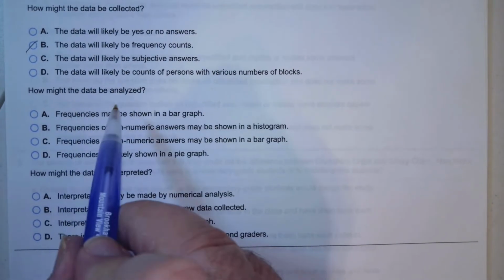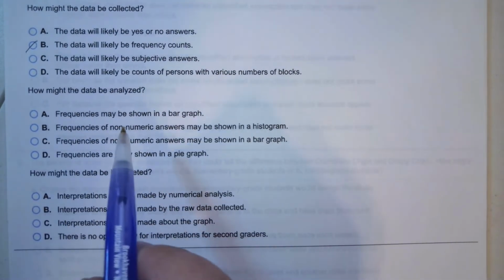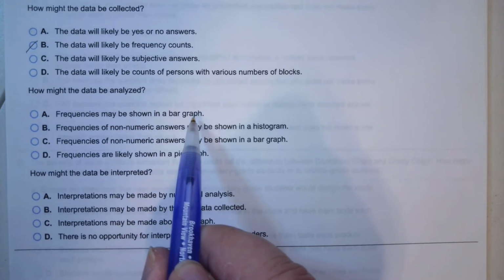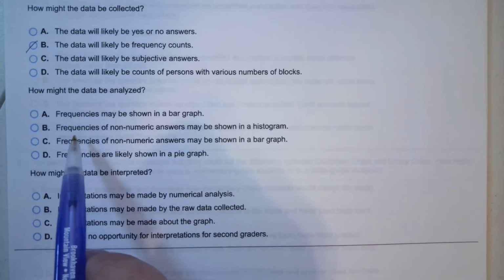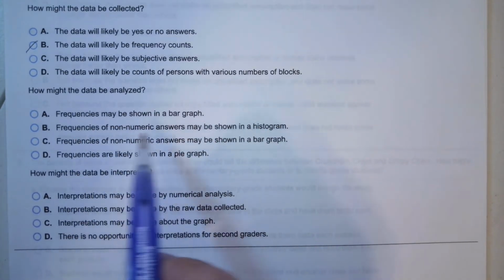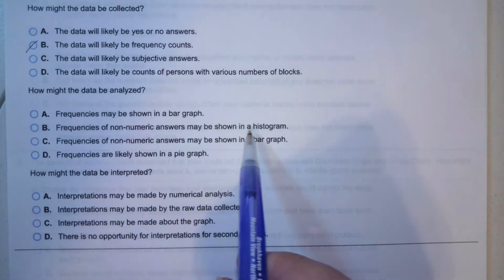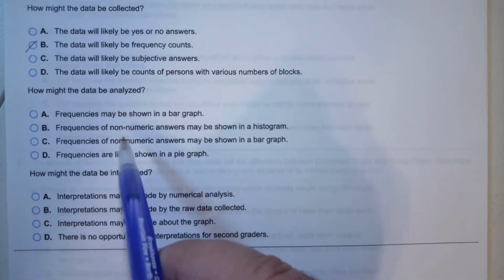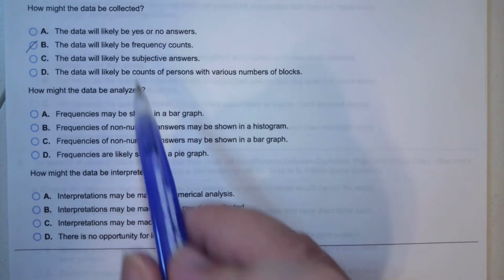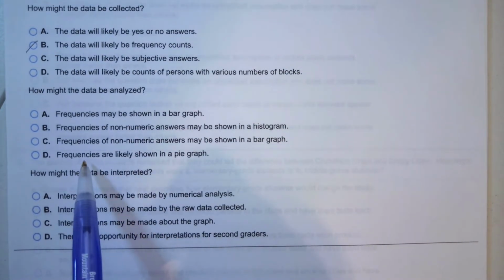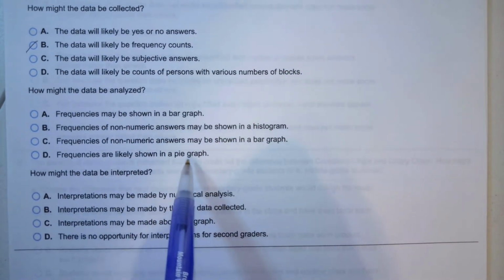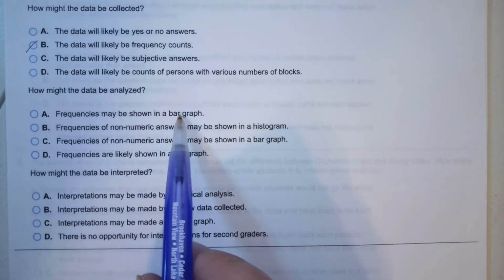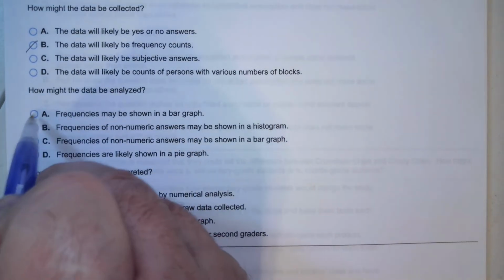How might the data be analyzed? Frequencies may be shown in a bar graph. Okay. Frequencies of non-numeric answers may be shown. Well, we're dealing with counting houses, so that one can't be right, because we're dealing with numeric counting. Frequencies are likely shown on a pie graph. Now, a pie graph shows us part of a whole. No, so it's got to be A.